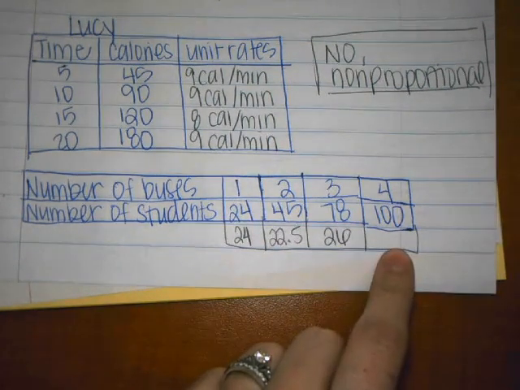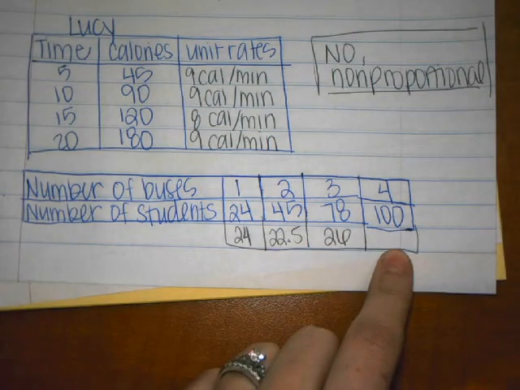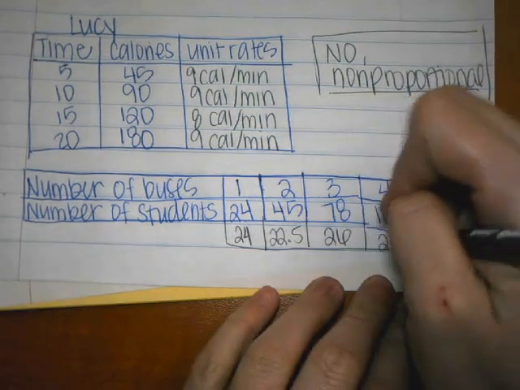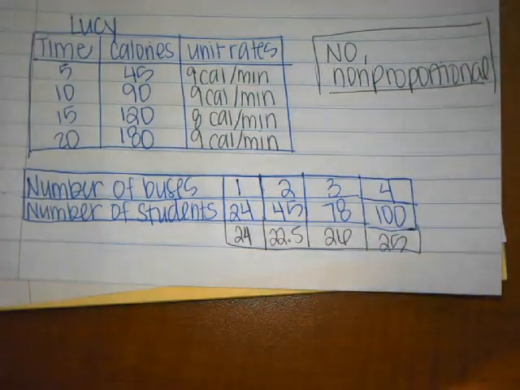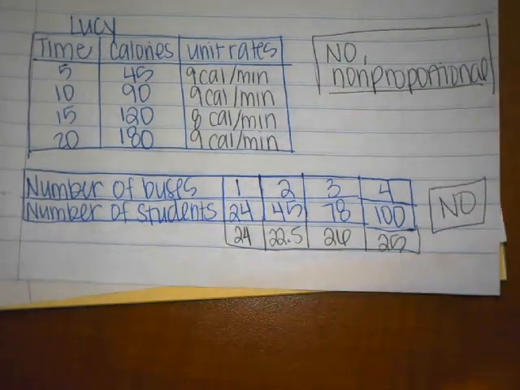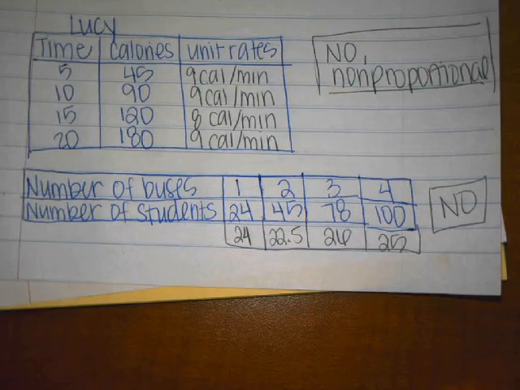And the last one, number 21, what'd you get? 25. So guys, is this a proportional relationship, yes or no? All of them are completely different, so there's no way that's even close. Questions?